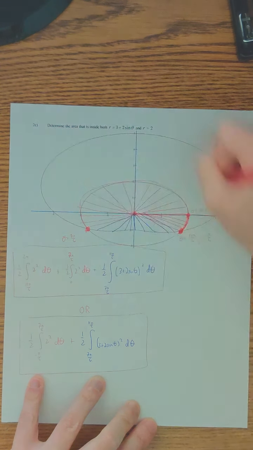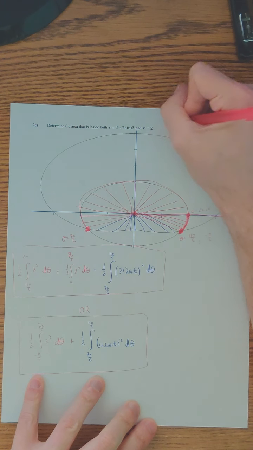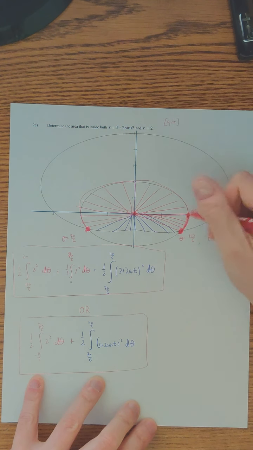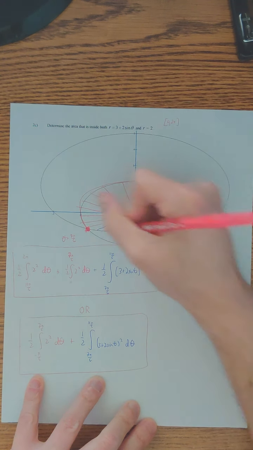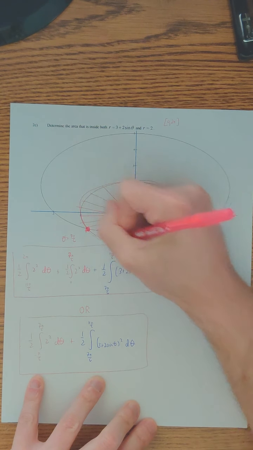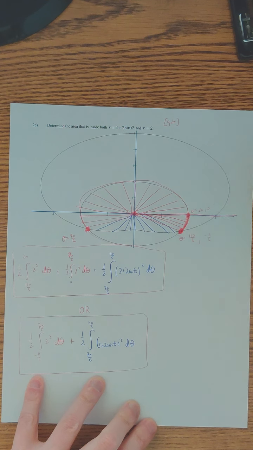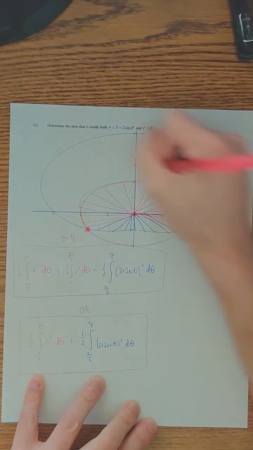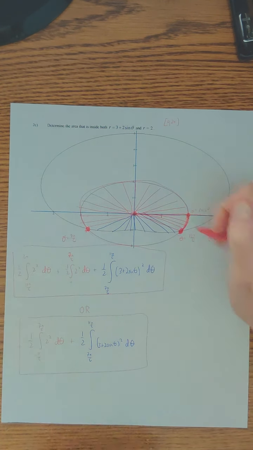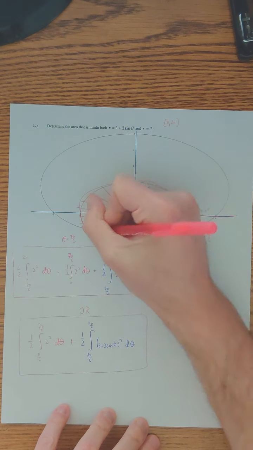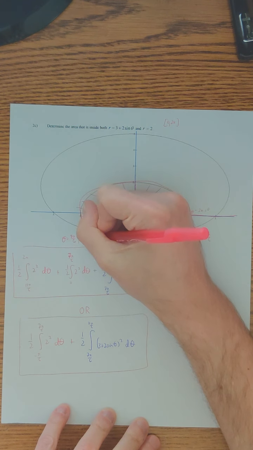Because when we find thetas, we almost always find them on the interval from 0 to 2 pi. But that's not necessarily going to work, because if I integrate from 7 pi over 6 to 11 pi over 6, I would be dealing with this region that we did in part B. And if I want the region from 11 pi over 6 to 7 pi over 6, I have to convert either the 11 pi over 6 or the 7 pi over 6.